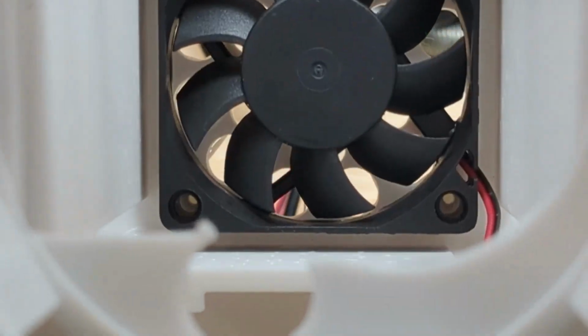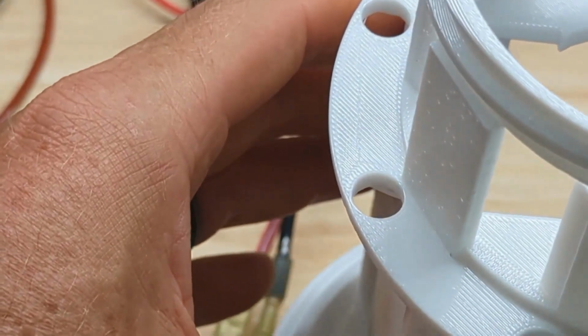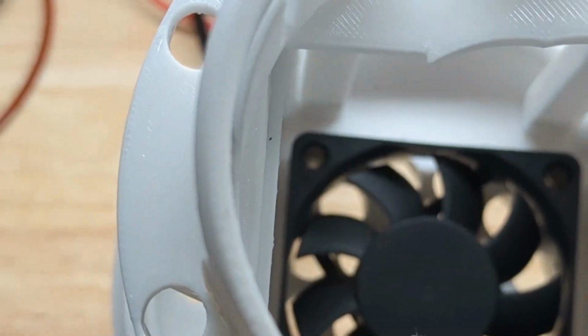I don't know if you can. Yeah, those line up perfectly. So we'll go ahead and screw those in, get that bundled up. And I'm probably not going to show this process.